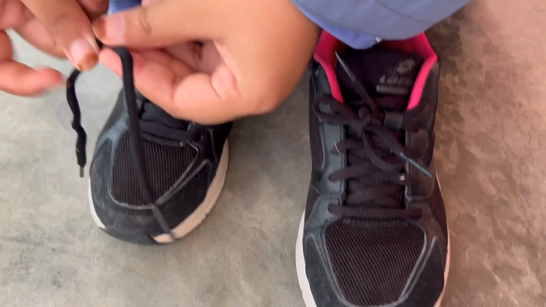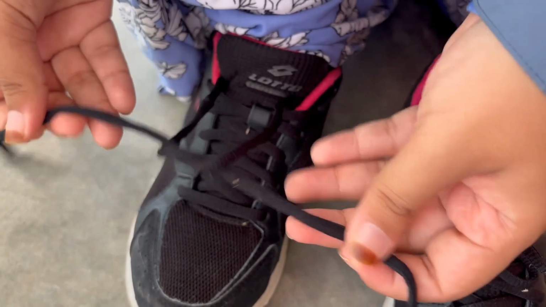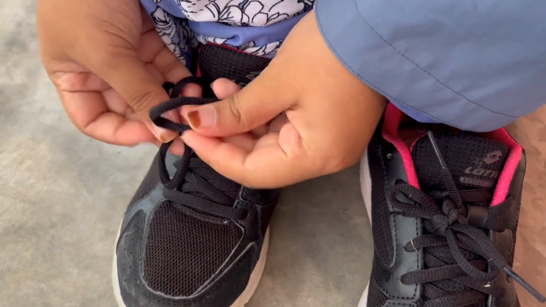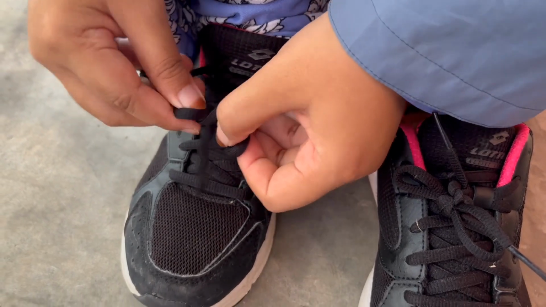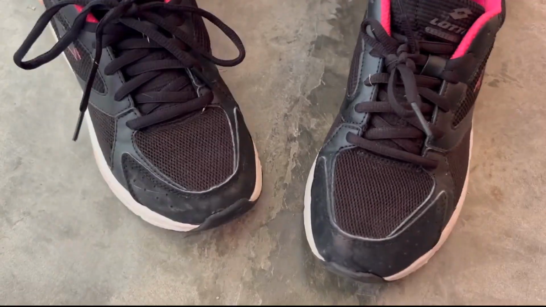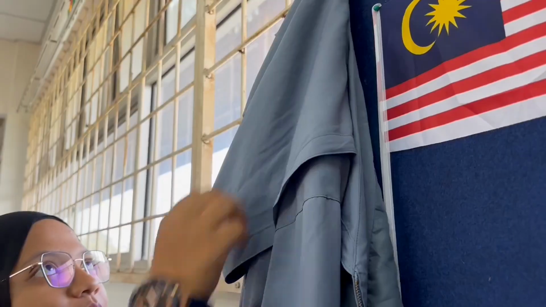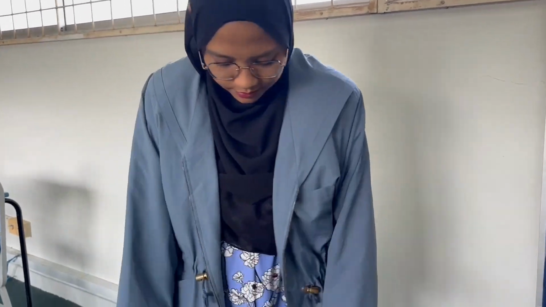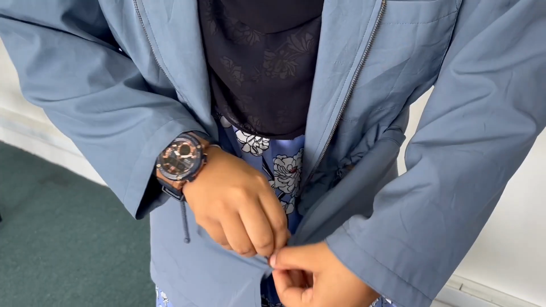This is the way we tie our shoes, tie our shoes, tie our shoes. This is the way we tie our shoes. We get dressed every day. This is the way we zip up our jacket, zip up our jacket, zip up our jacket. This is the way we zip up our jacket. We get dressed every day.